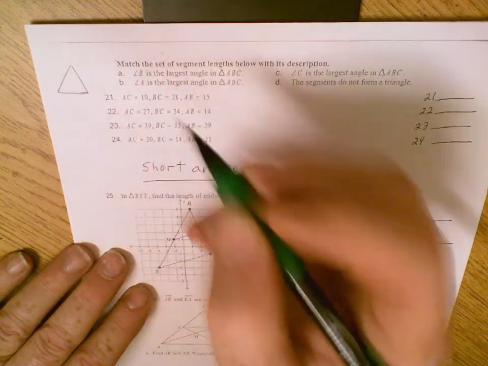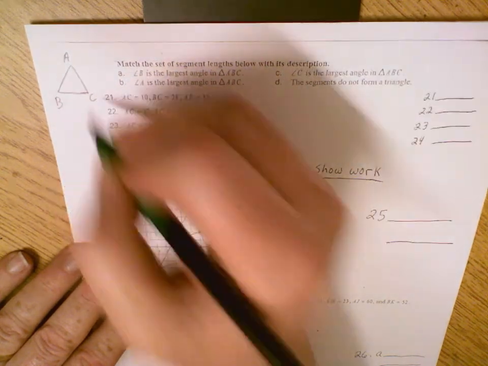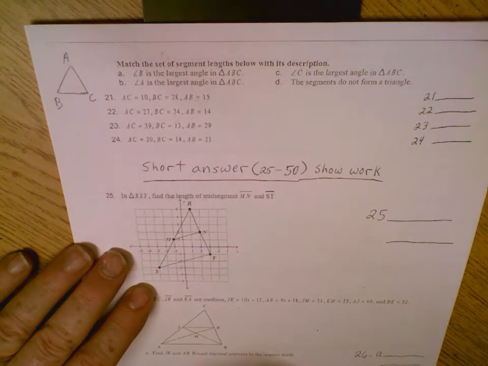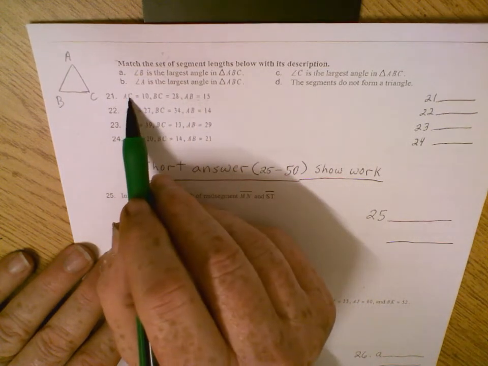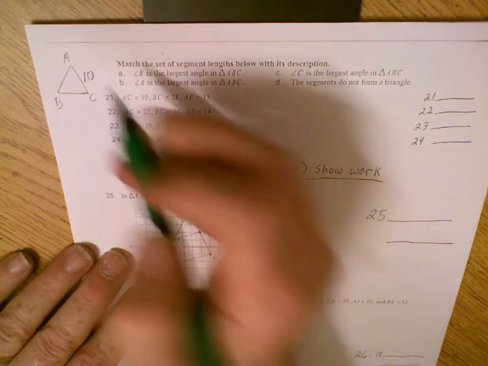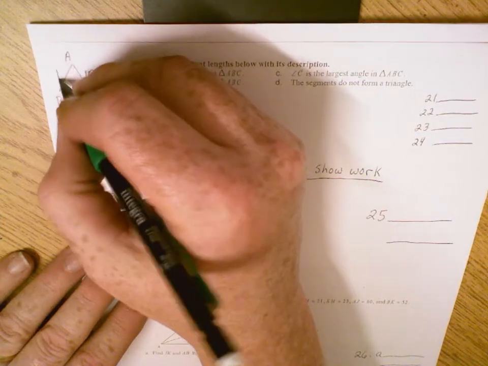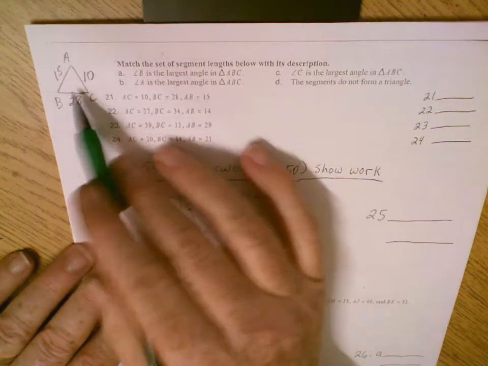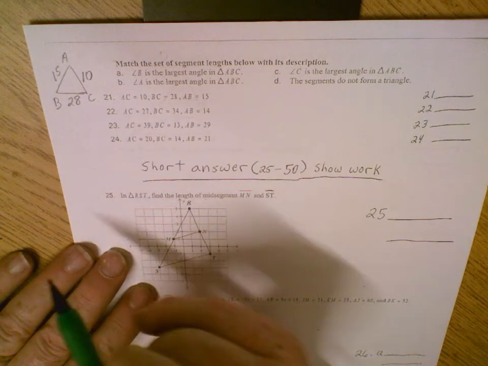says segment, and I'm going to label this triangle ABC. I'm just drawing some random triangle there. They told us it had sides A, B, and C. AC is 10, BC is 28, and AB is 15. The first thing you should do when you get a triangle like this is make sure that it is a triangle.